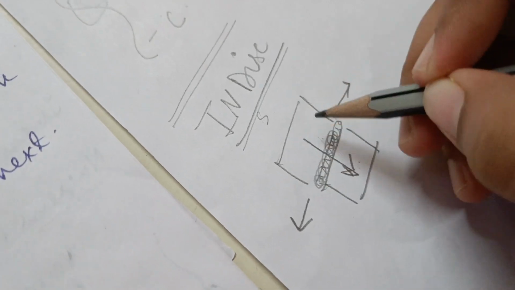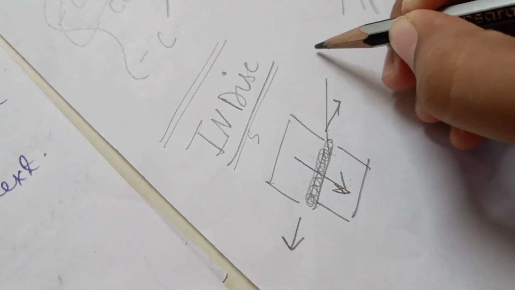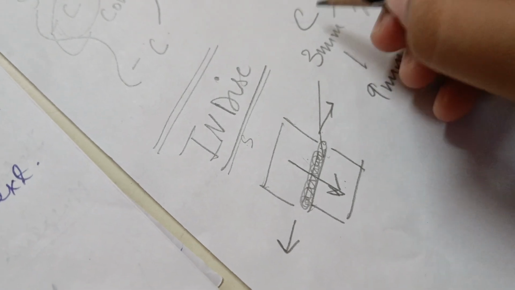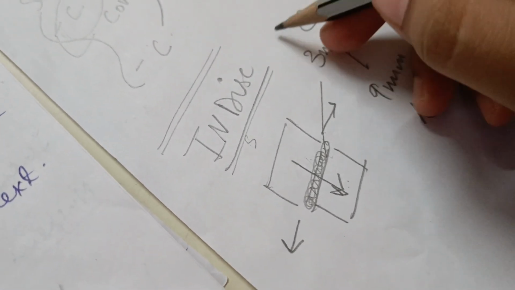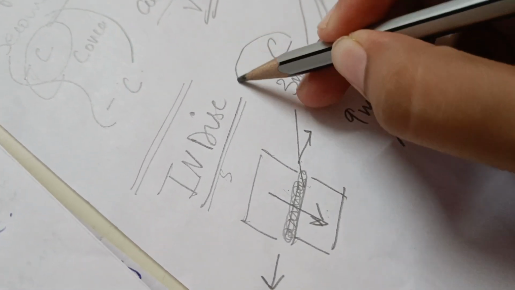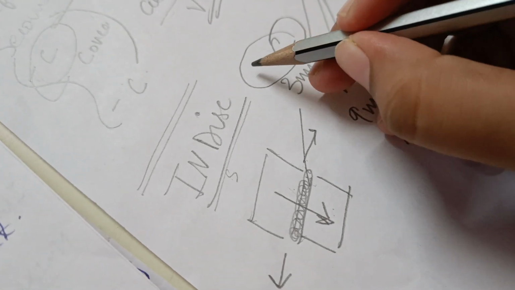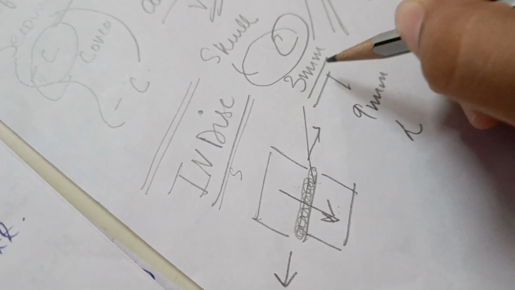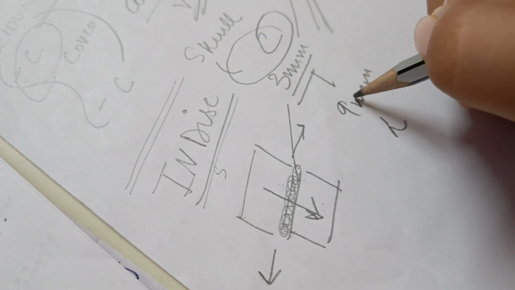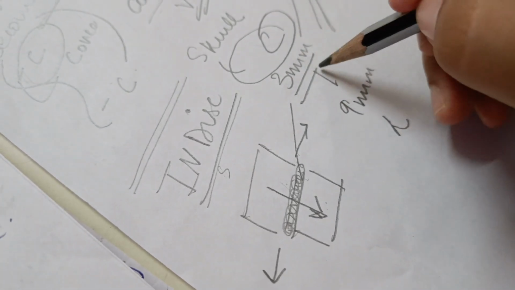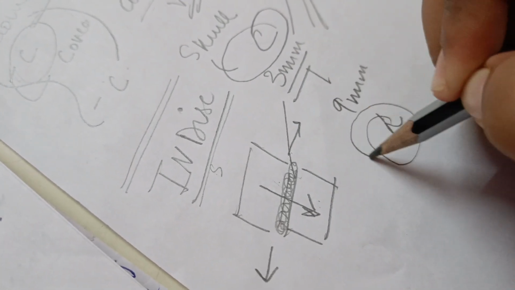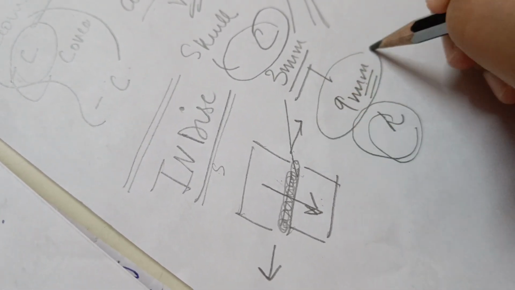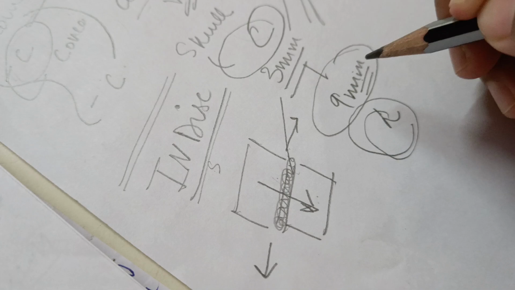The intervertebral disc increases in size from approximately 3 mm to 9 mm as you move from the cervical to the lumbar region. Now, why does this happen? Because in the cervical region, you have load coming from the skull only. So a 3 mm disc is enough to absorb that much force. As you move down towards the lumbar spine, the loads on the vertebral bodies increase. Thus, it is important to have a 9 mm disc so that it can absorb more forces.